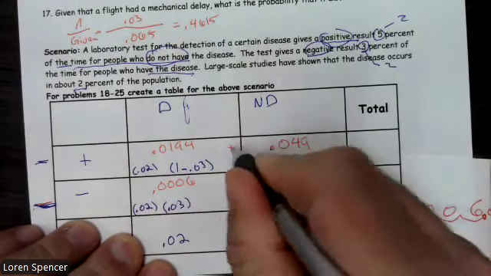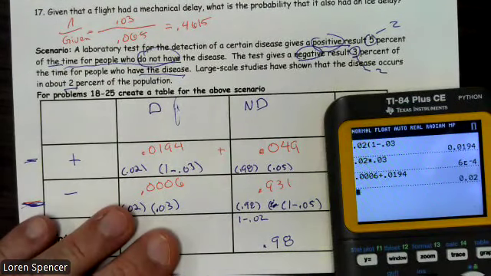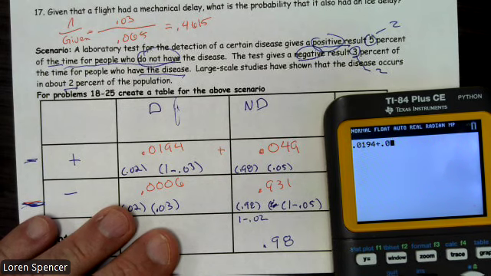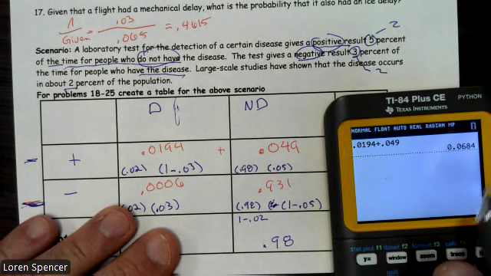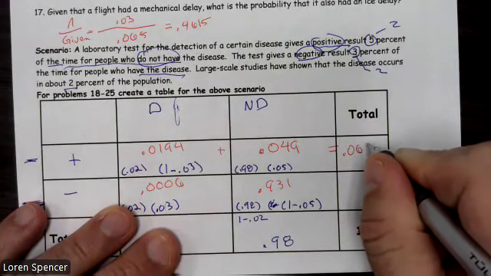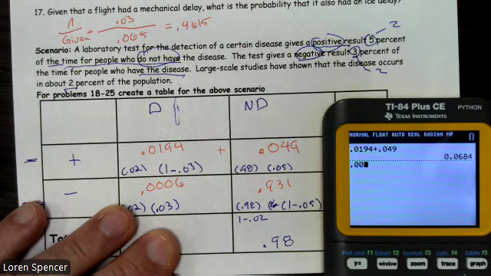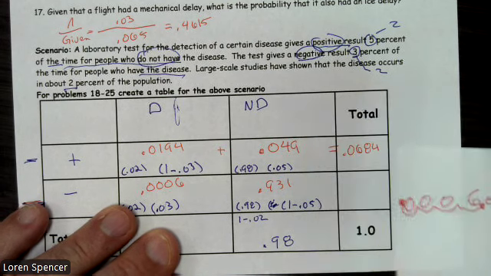Now we need to add across. So 0.0194 plus 0.049 equals 0.0684. And 0.0006 plus 0.931 equals 0.9316.